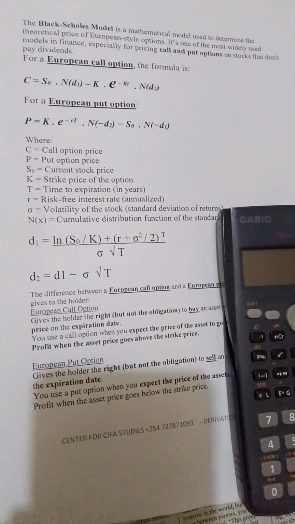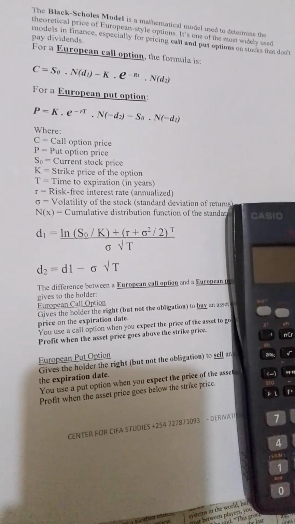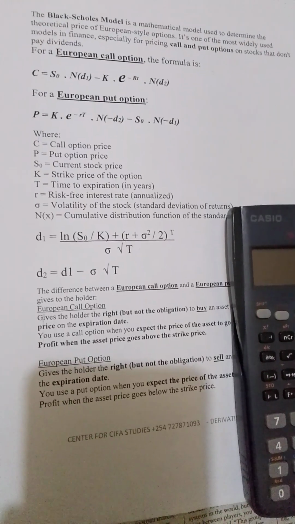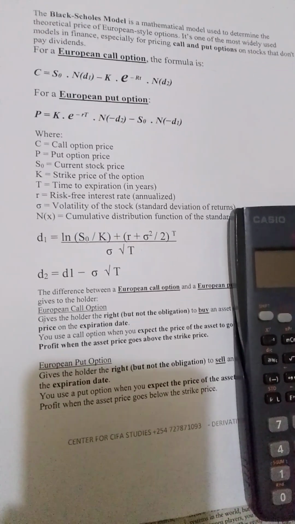Now you have to differentiate between a call and a put. As I will mention in a while, I'll differentiate for you the difference between a European call and a European put.